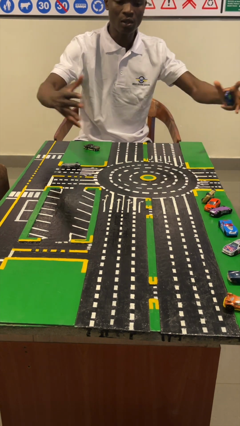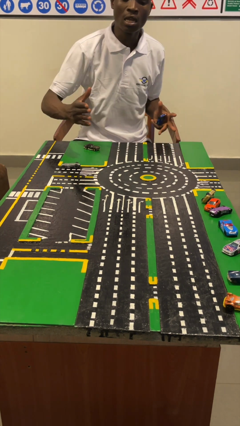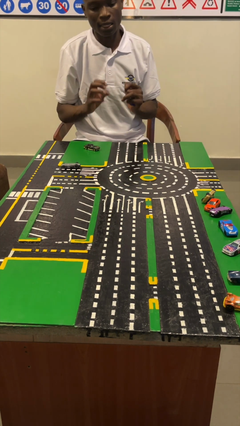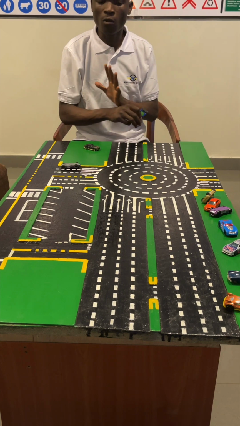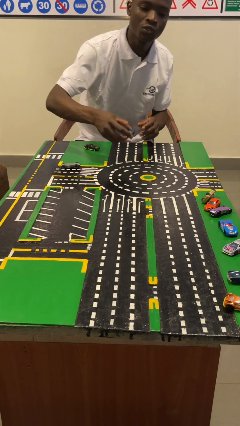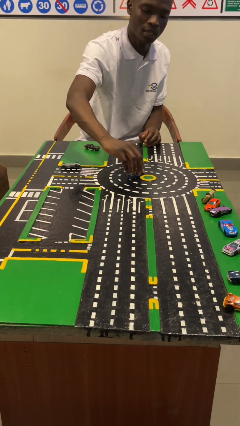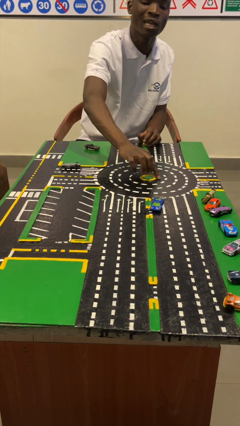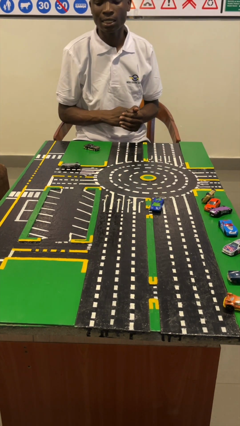Remember, we numbered the roundabout lanes from the outermost part. This one being the first lane, second lane, third lane, and this one being the fourth lane. The only place that we can comfortably make a U-turn is using the innermost lane. Whenever we are in the innermost lane, we can make a U-turn. This is what we call a U-turn, a turn of 180 degrees.